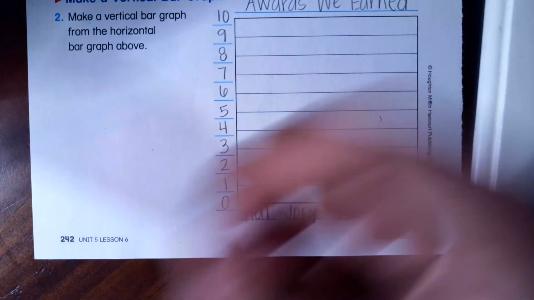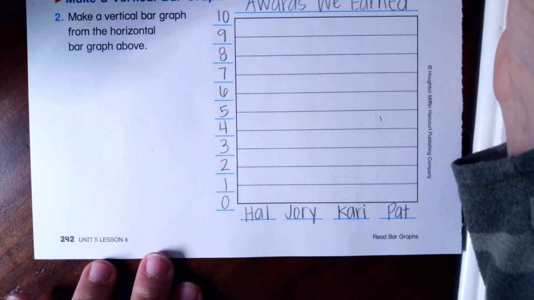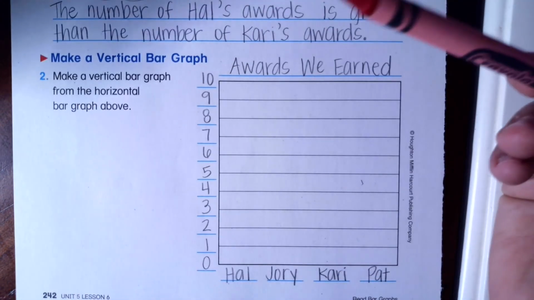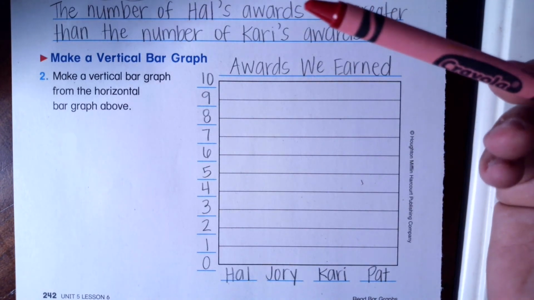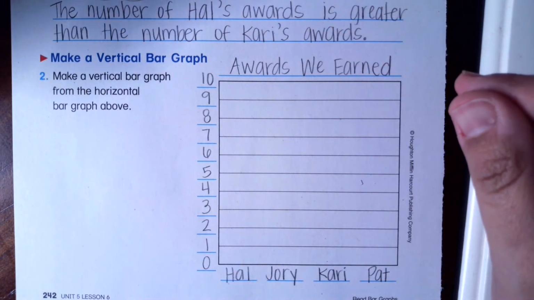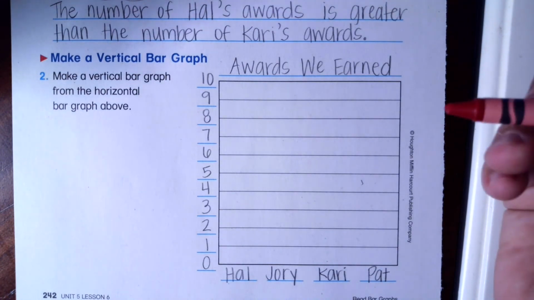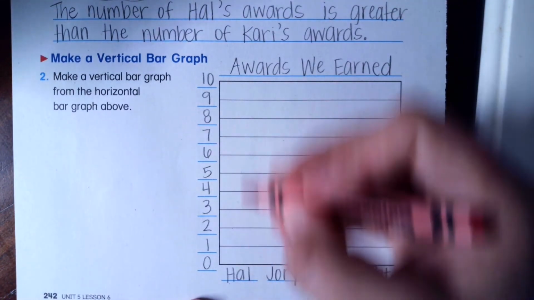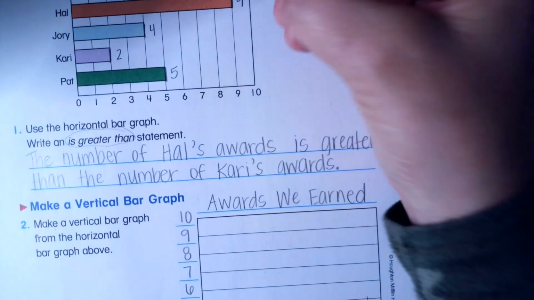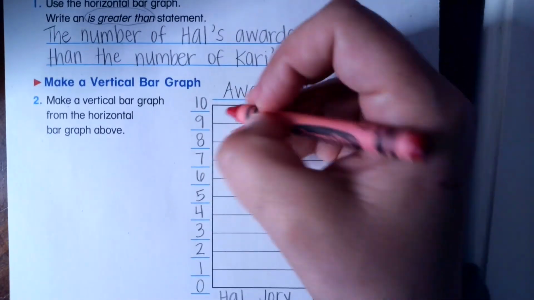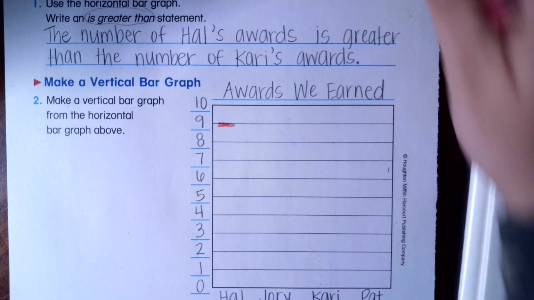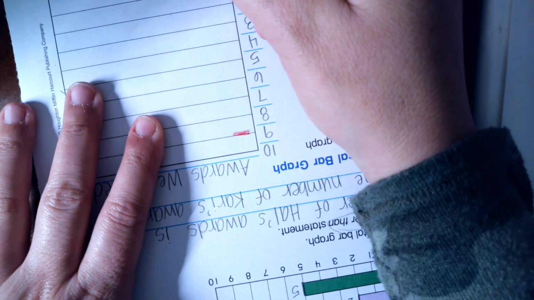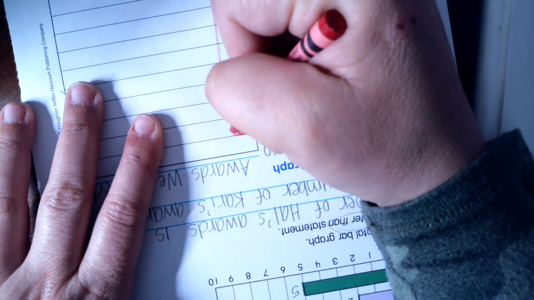Now I'm going to take my crayon that I'm going to use for Hal. I know Hal has 9. Now, boys and girls, you are able to do this however you want. However, I'm going to show you what I like to do. I first like to draw my top line. So I know that Hal has 9, so I'm going to draw a little stopping line right there.